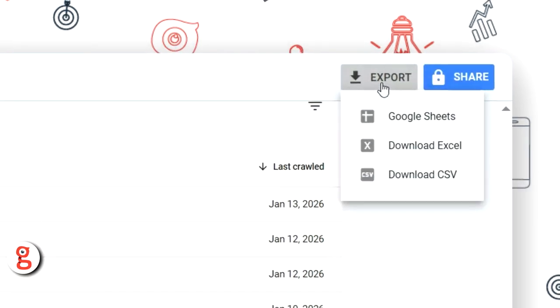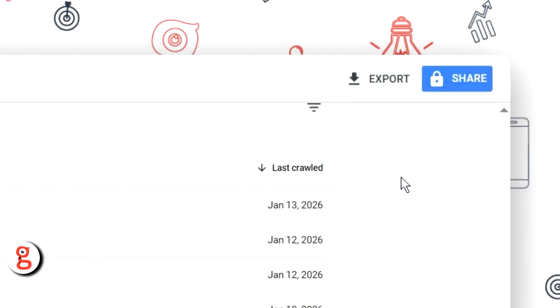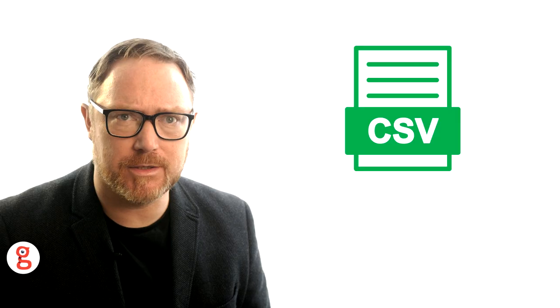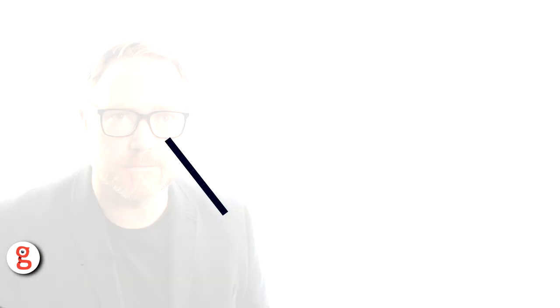Below that, you'll see a table full of example URLs. These are the broken pages which Google has discovered. Click Export in the top right-hand corner and choose Download CSV. Now, just save that file. This is your master list of missing pages.